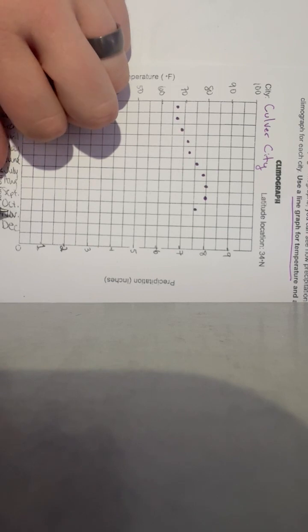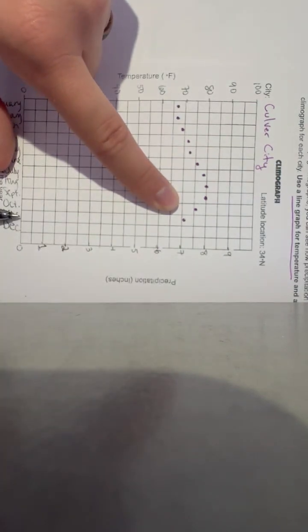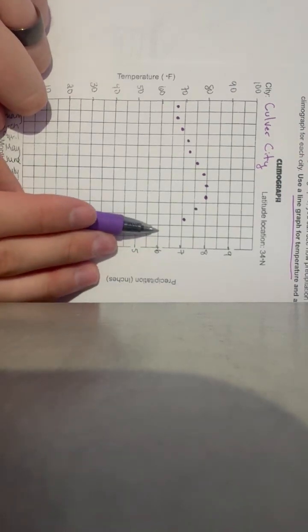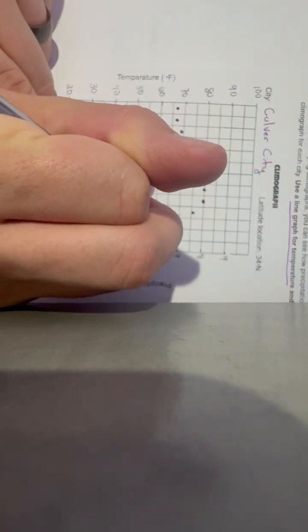November. What's November? Somebody I haven't heard from. Casey. 71. So I find November. I find 70. I go up. There's 70. So 71 is right above it. And I'll make a dot right about there. And December. Josh. 66. So December up to 60, 65, and then 66 is right there. There I have all my dots.